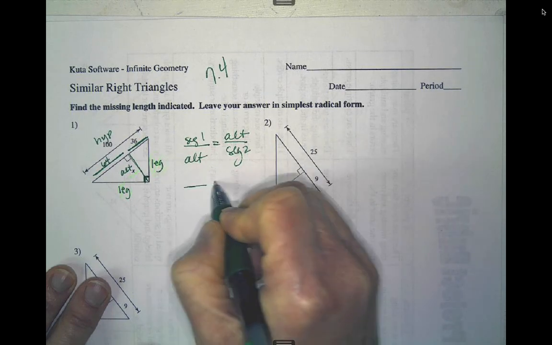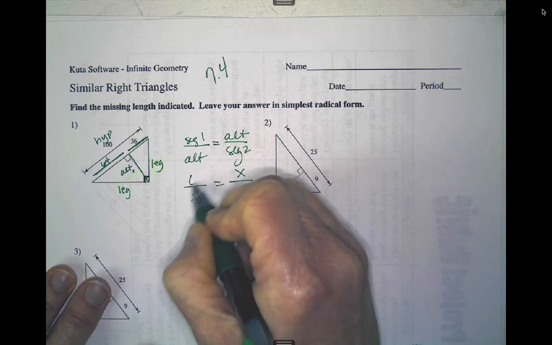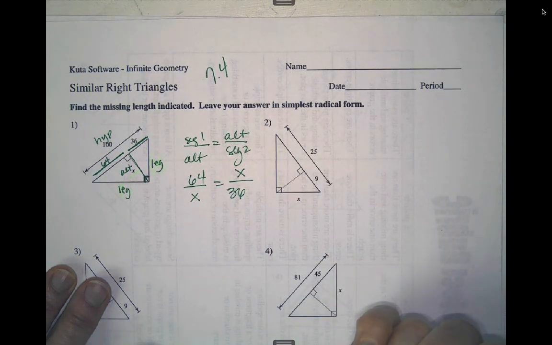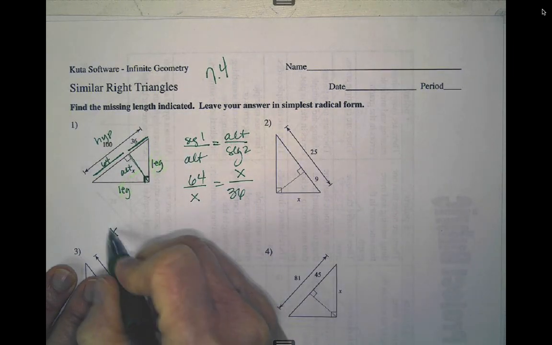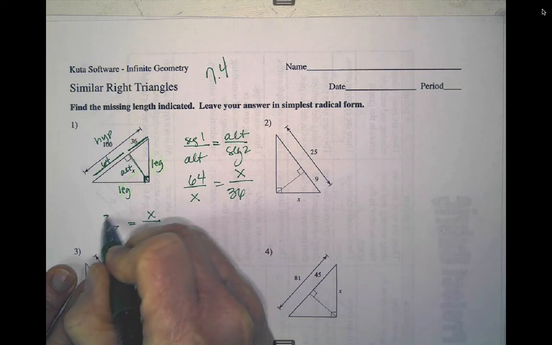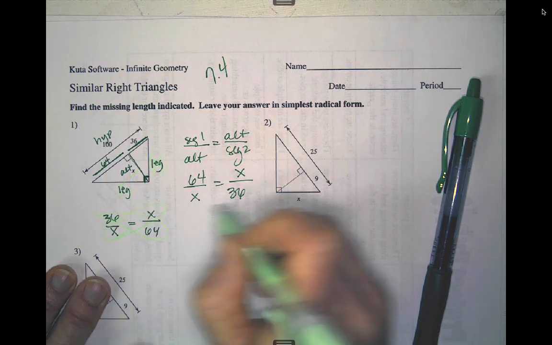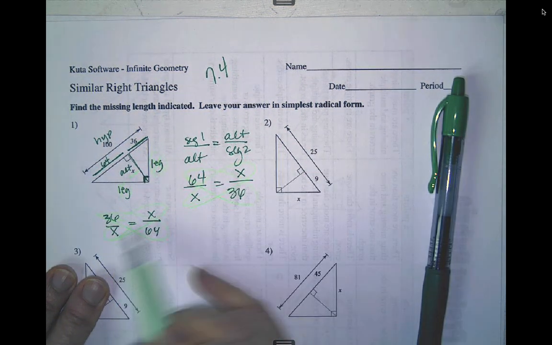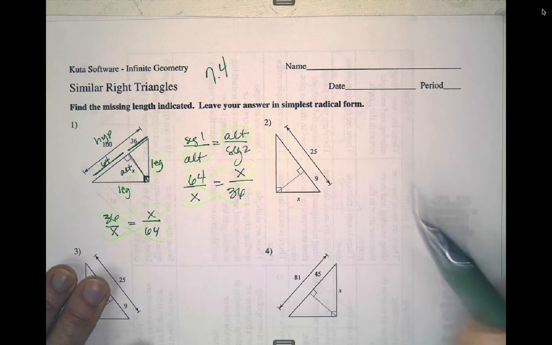So then I would plug everything in here. I'd have altitude, altitude, and then I could take the segment and the segment. And then you just cross multiply there and solve for x. Now for this particular problem, it does not matter. I could do x, x, and I could write 36 here and 64, because when you're cross multiplying all that stuff, you're still multiplying the same numbers. So in the end, I'm still going to get the same answer. So yes, you could switch those ones. You just want to make sure you always have the altitude opposite from each other at least.